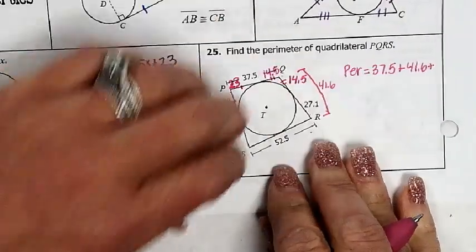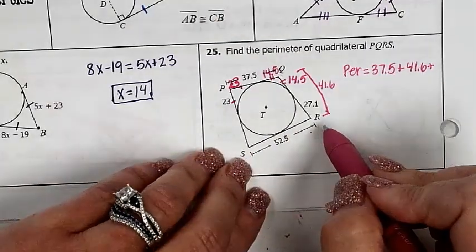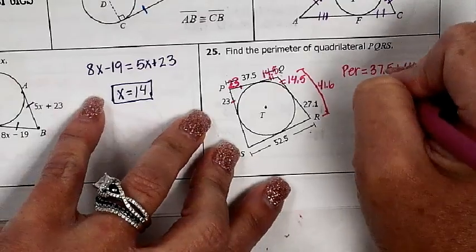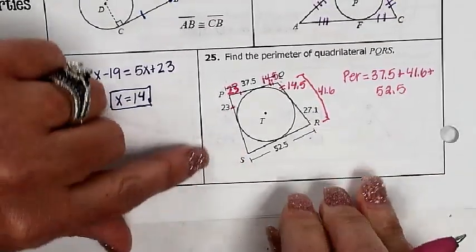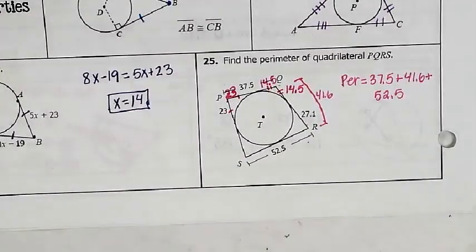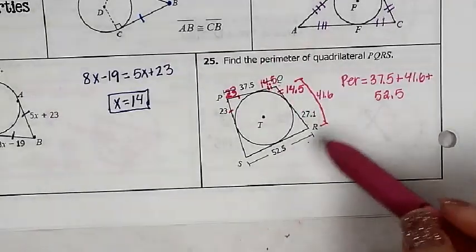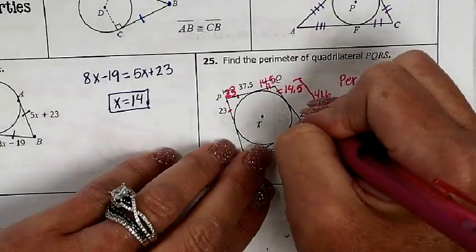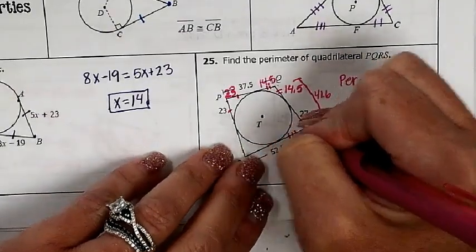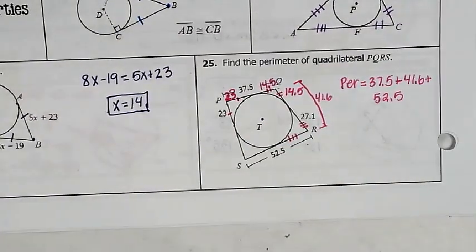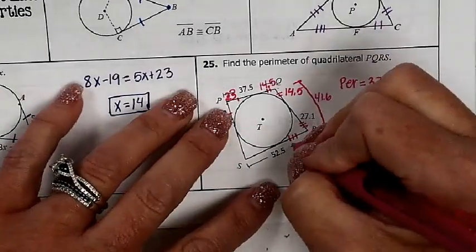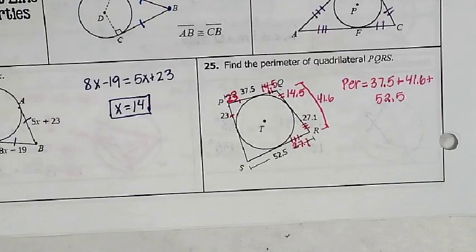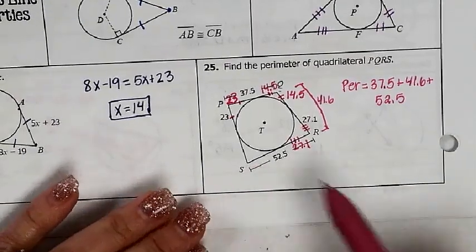So we're going to continue on around. I know this part is 27.1, so it is congruent to that part. So this is 27.1. So to find this part, we would just do the 52.5 minus 27.1, which gives me 25.4, which means this section here is 25.4.